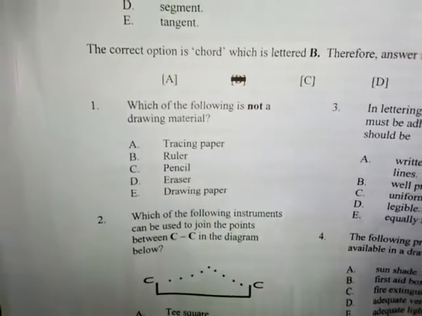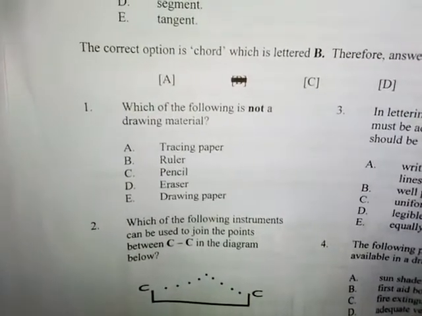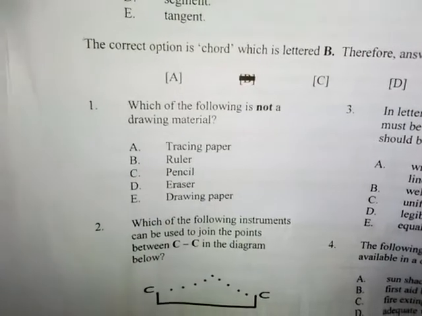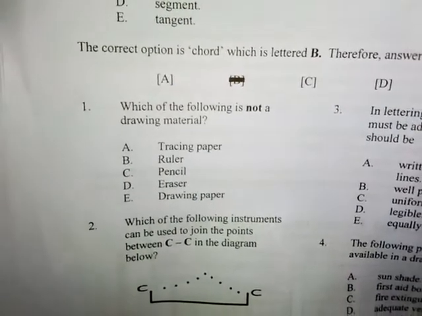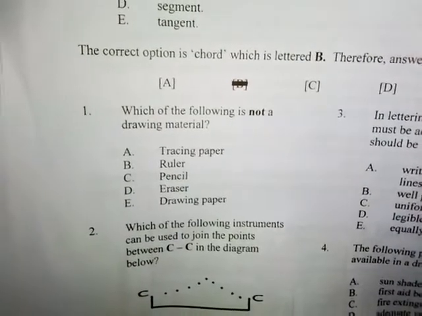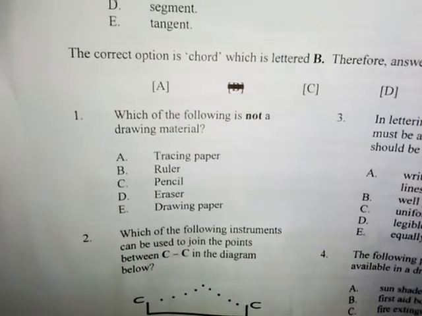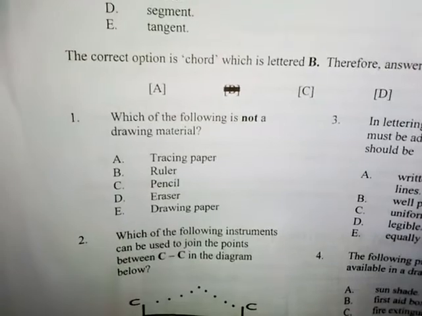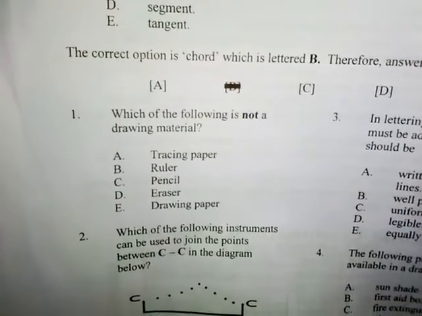That says, which of the following is not a drawing material? So looking at the options, B is the right answer, which is a ruler. So a ruler is not a drawing material.